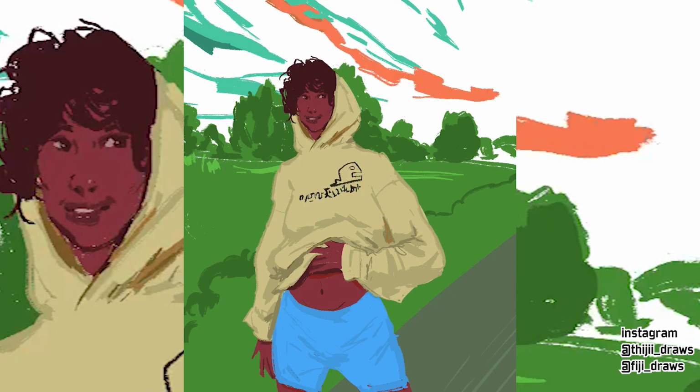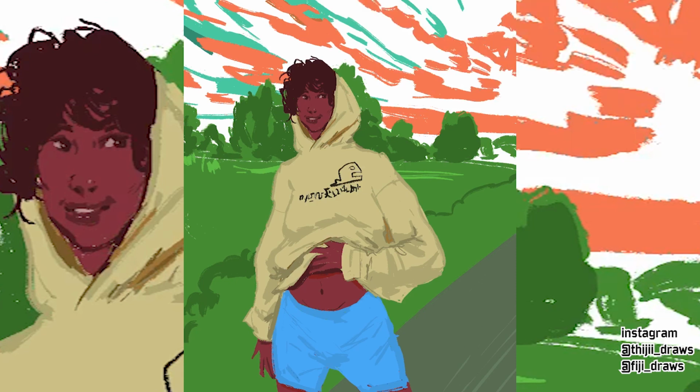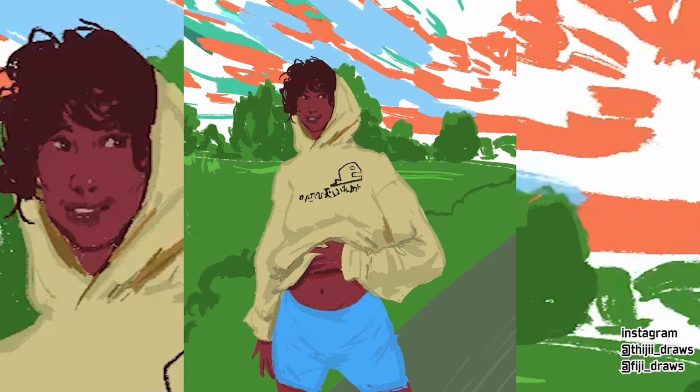But when we're talking about using reference, I'm not even talking about having to change the image too much. I'm talking about the one on the screen now. Literally the only thing I really changed in the reference picture was the background.